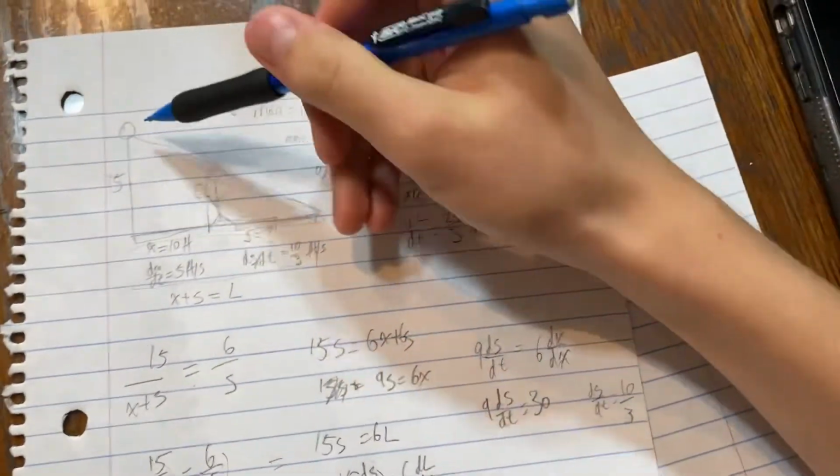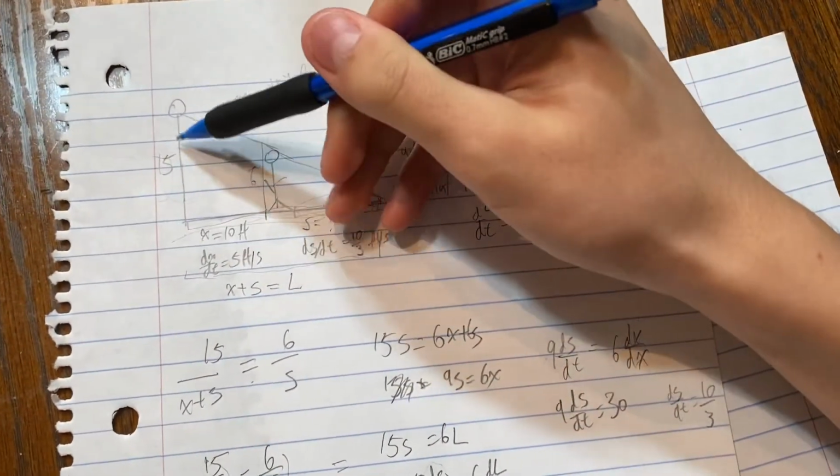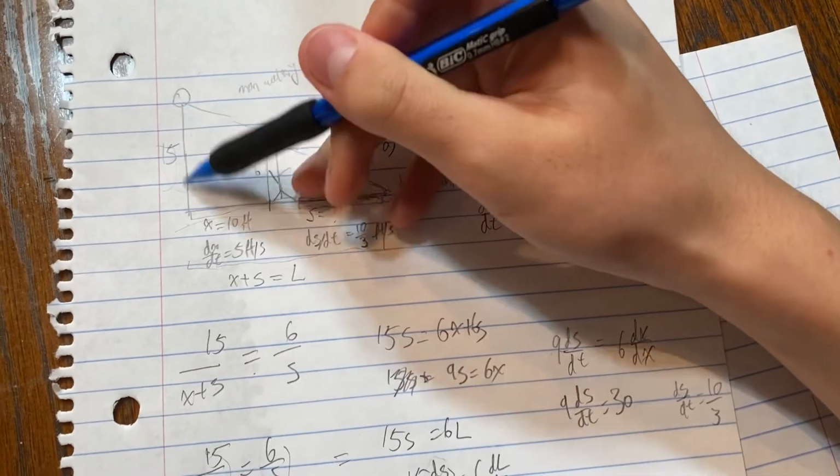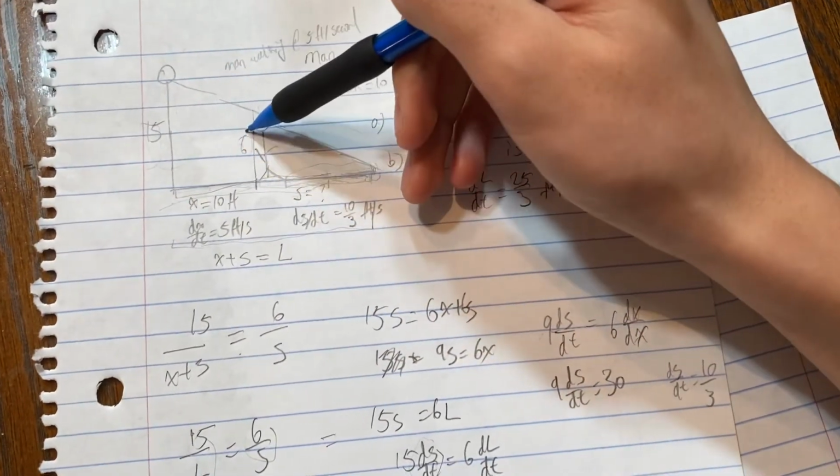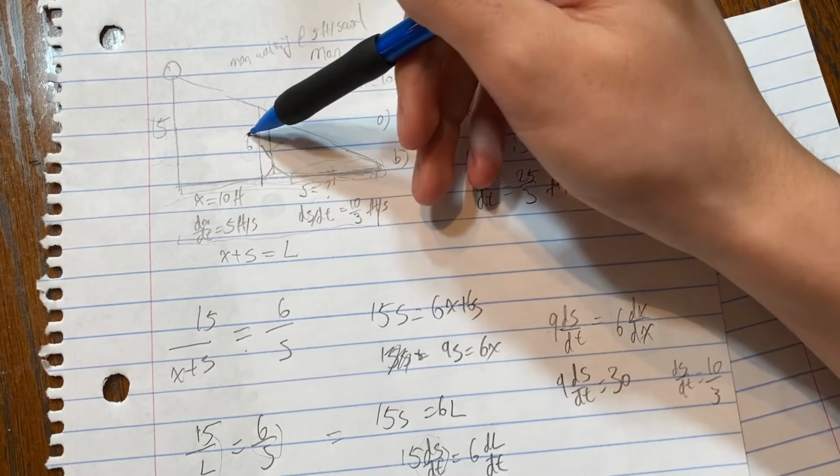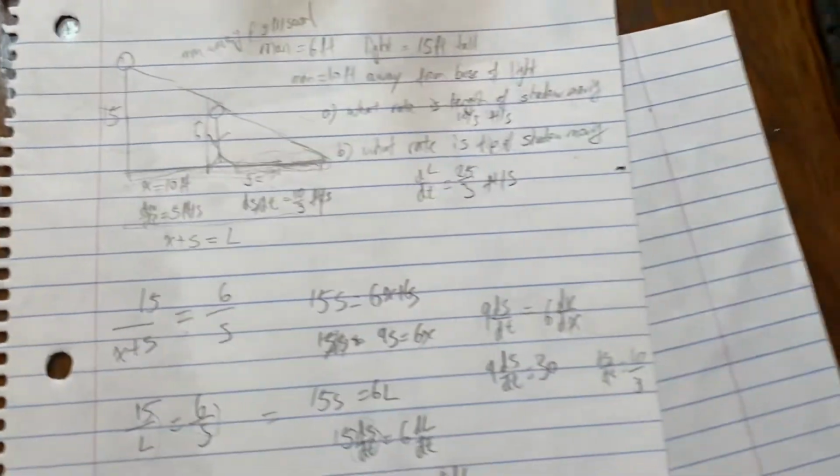So the main thing is just to know you have to use relationships of the height of the big triangle over the length of the big triangle and compare that to the height of the small triangle and the length of the small triangle, which you'll be using variables for.